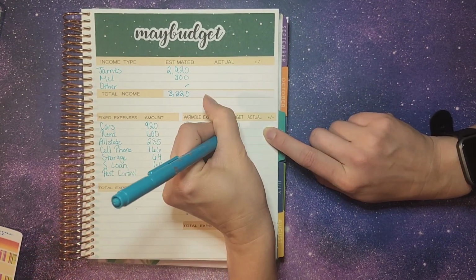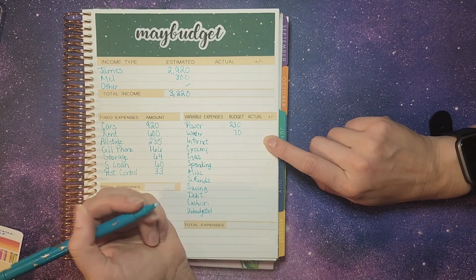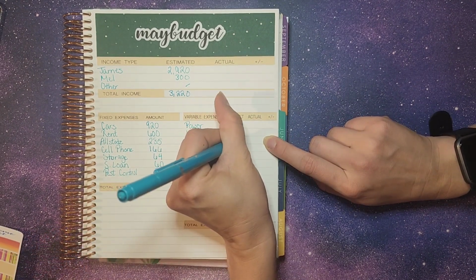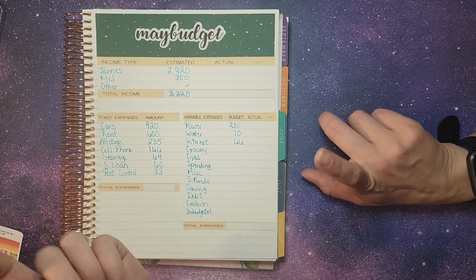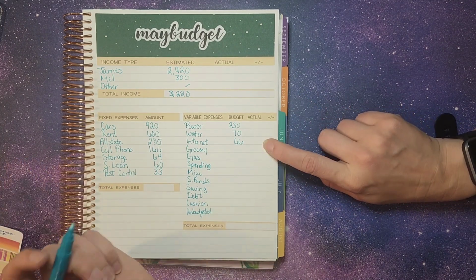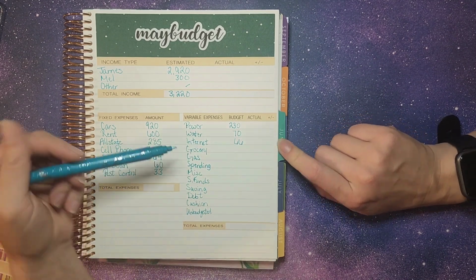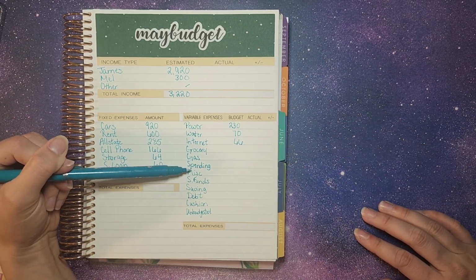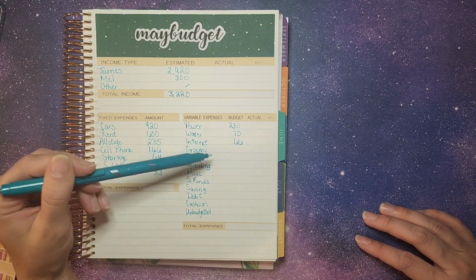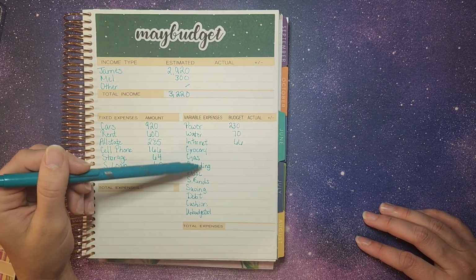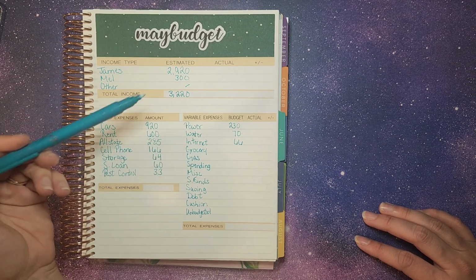For water, we budgeted $70. Internet, we're budgeting $66. They said it should be about $55 this month, so hopefully that'll cover that. For groceries, gas, spending, miscellaneous, we haven't closed out April's budget, so as soon as we close that out, I'll know exactly how much we're putting into these categories here.